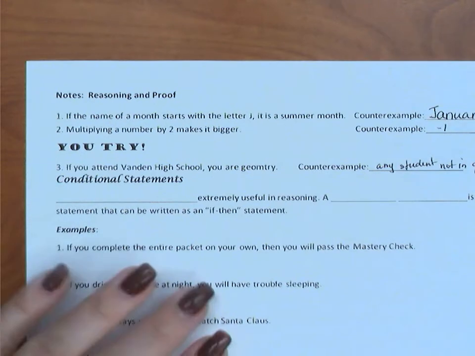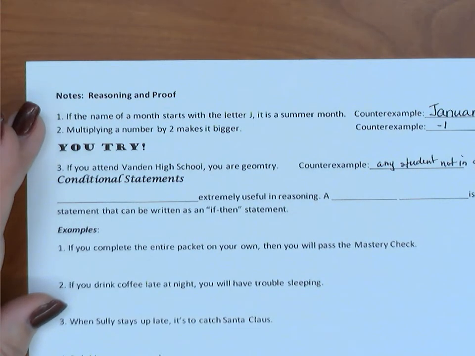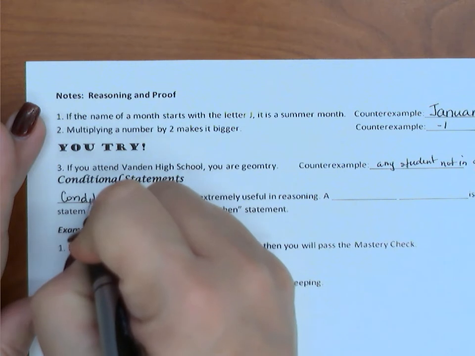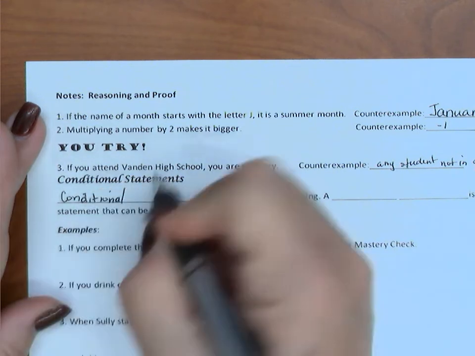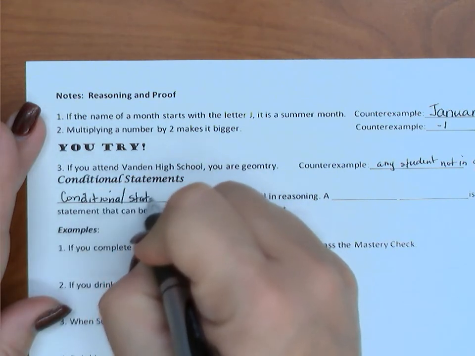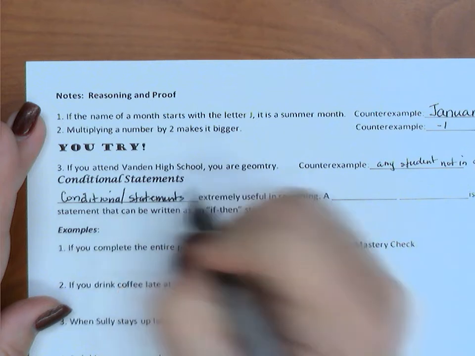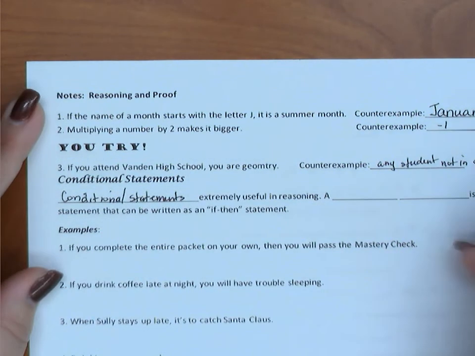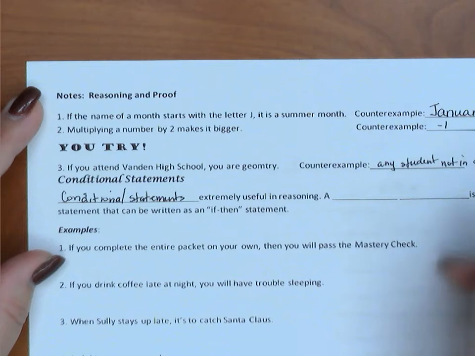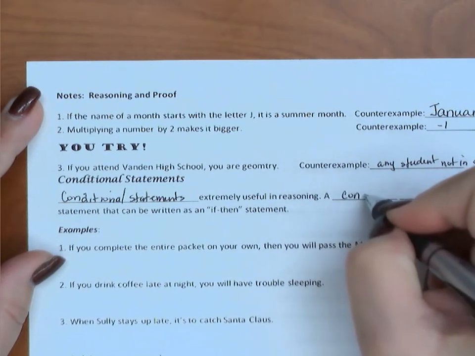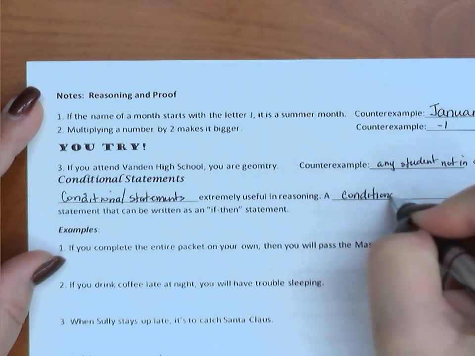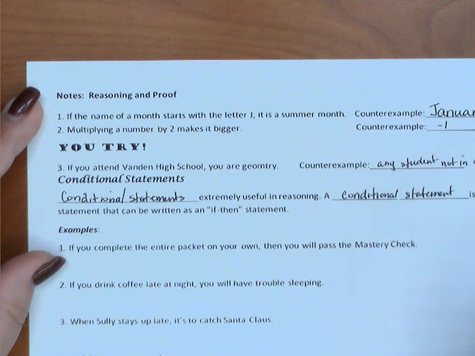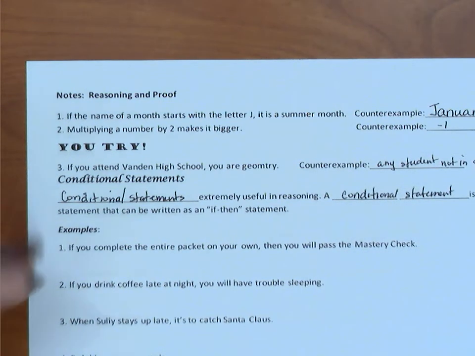Okay, conditional statements. Conditional statements are extremely useful in reasoning. And remember, this is a vocabulary-intensive unit, it's going to be very intense with vocabulary. A conditional statement is a statement that can be written as an if-then statement.